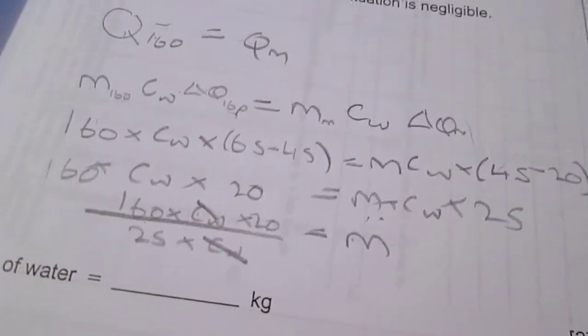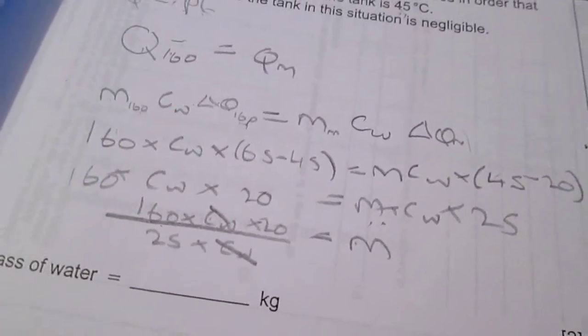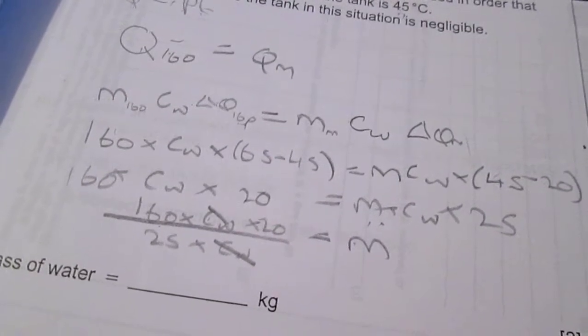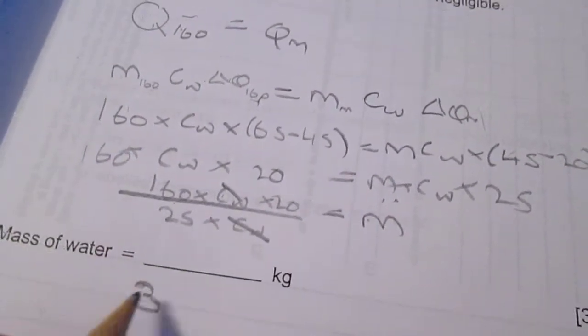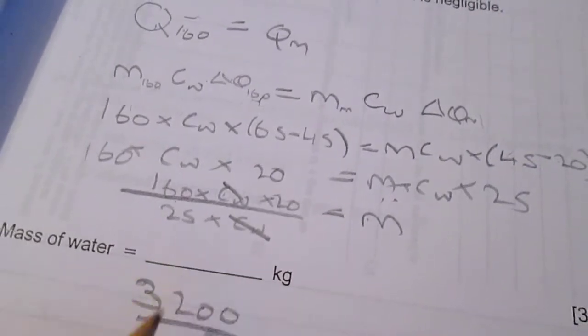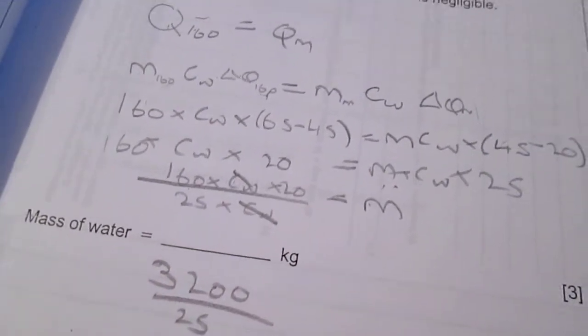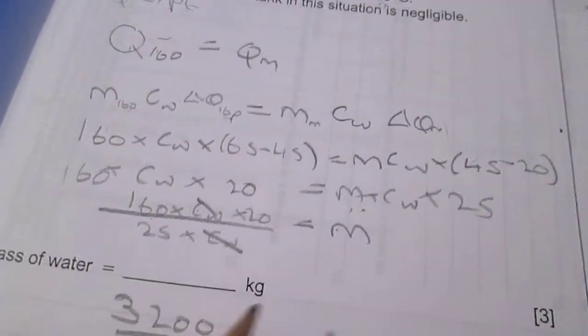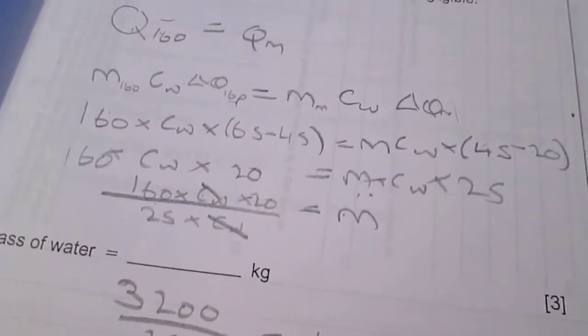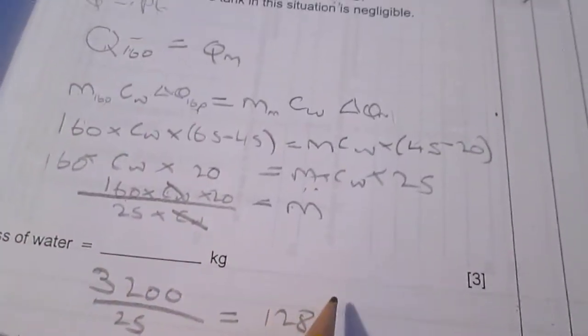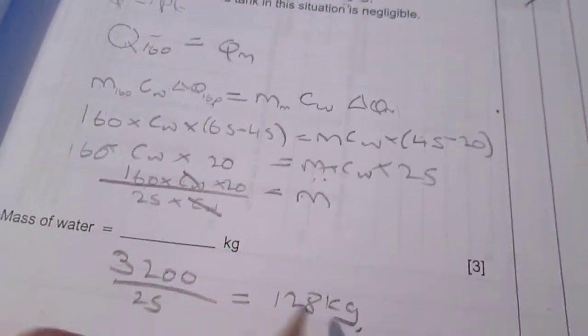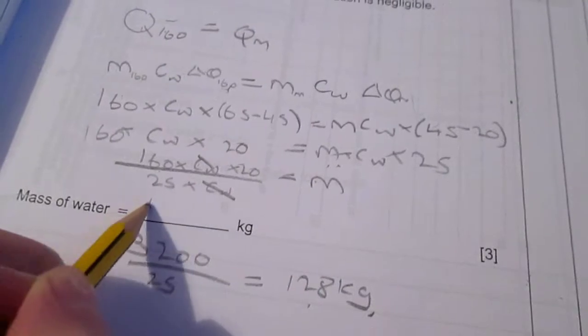Now I'm just going to put into my calculator 160 times 20, which is 3,200, divided by 25. And when I get that, I get my mass of the other amount of water, and that's my answer, 128.